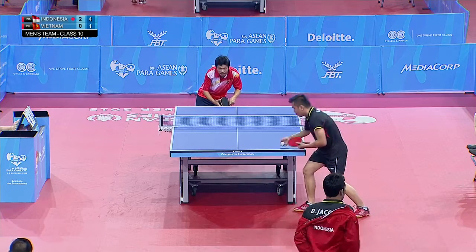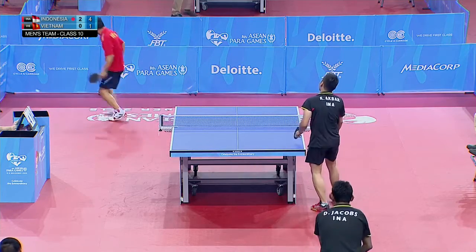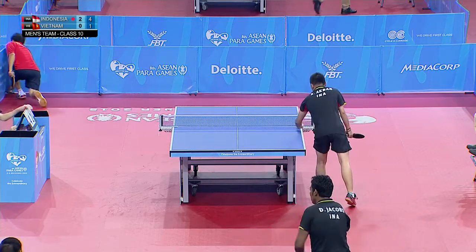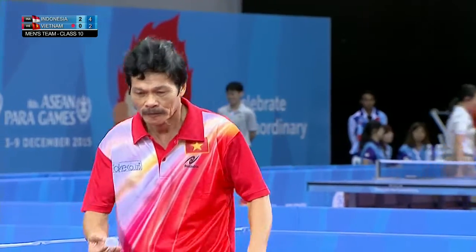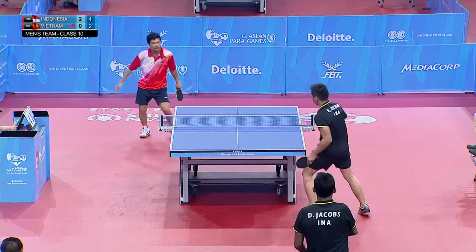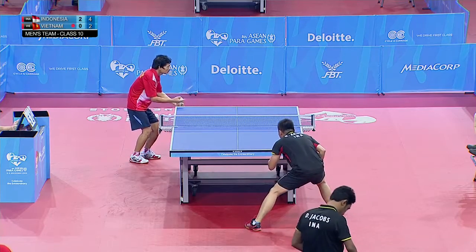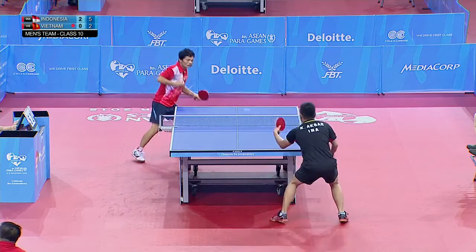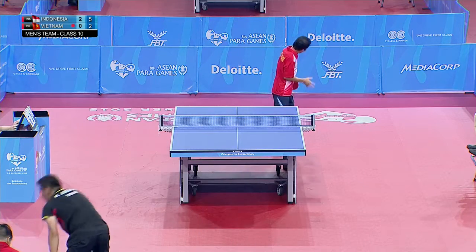Oh, look at this, I like this. Jacobs is actually getting his gear off, ready to go in immediately. He knows that his teammate is favourite for this one. 2-4. That was a very quick backhand there into the side. Putting a lot of pressure on, and he missed that one. He'll be annoyed, Huynh Thanh.